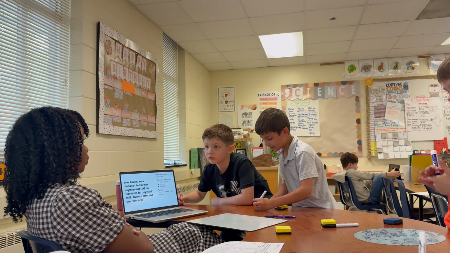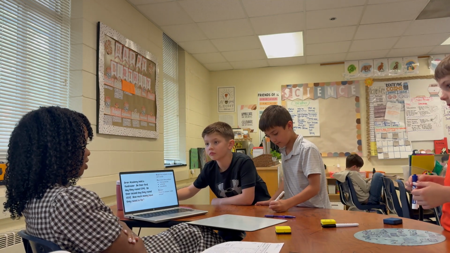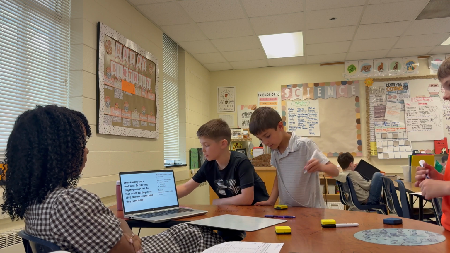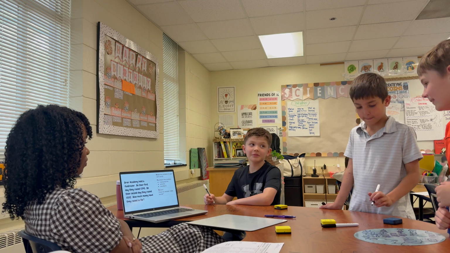What is one thing that you learned today? In place value. And what is important with place value? When adding and subtracting.